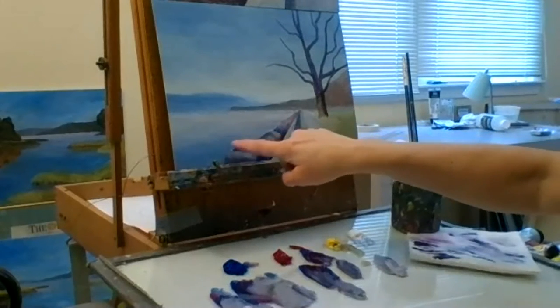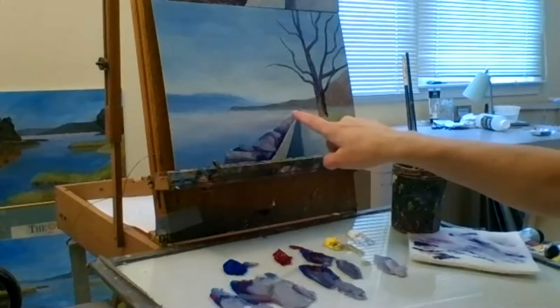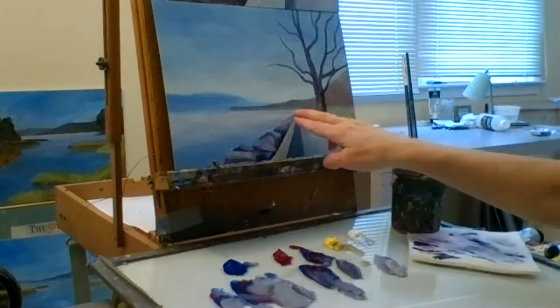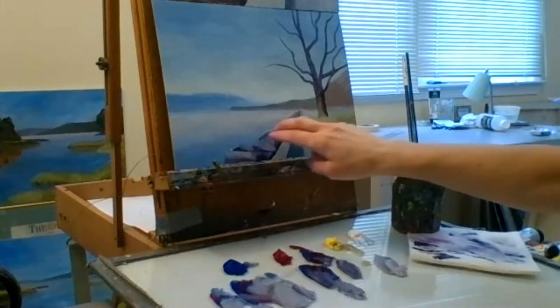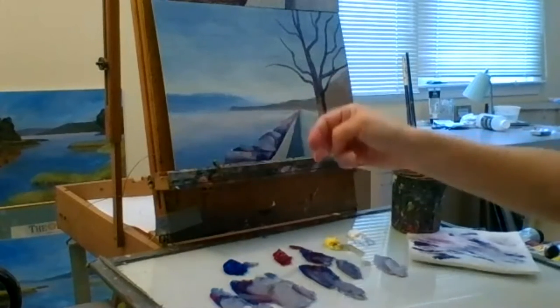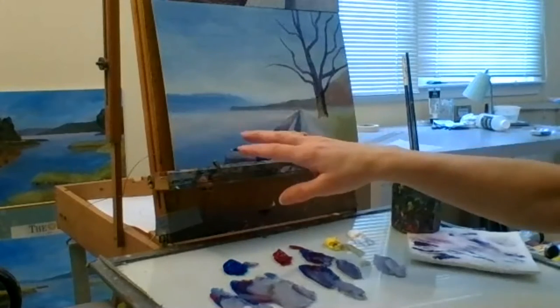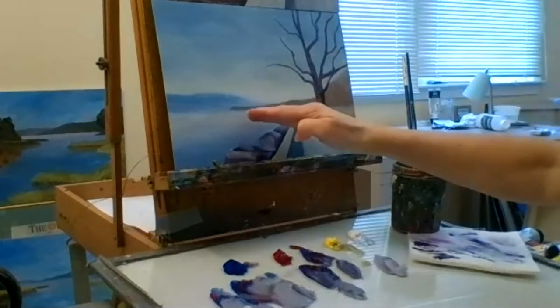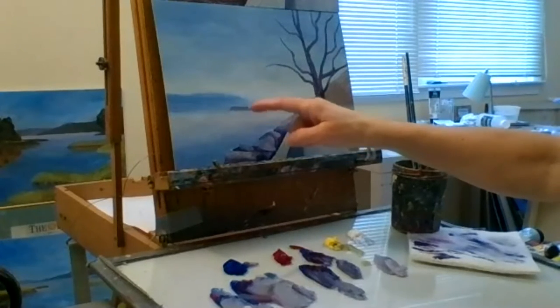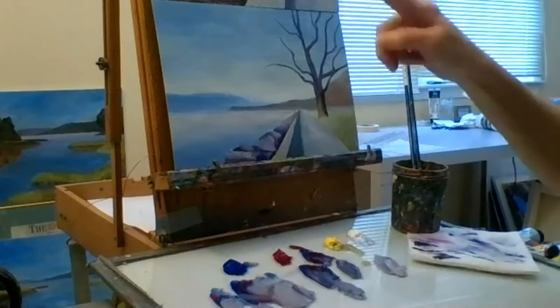In this case, I think that the water looks pretty good, but let's say your water needs to be lightened a little bit here and darkened here, or maybe it's the reverse, maybe it's just too light altogether and you just want to darken the whole thing. Anyway, you can repaint the water, and if you're going to repaint the water, then I would suggest you go and paint it upside down.